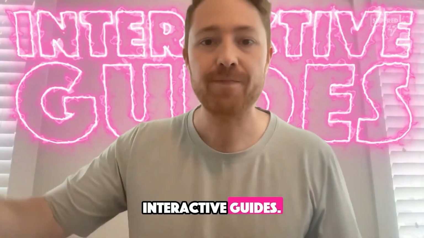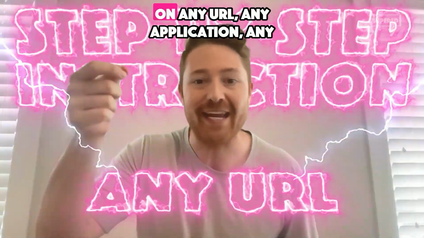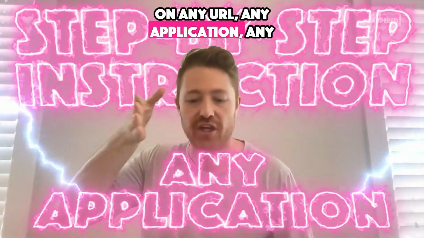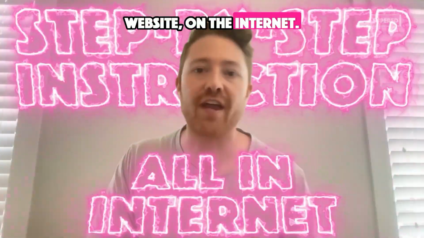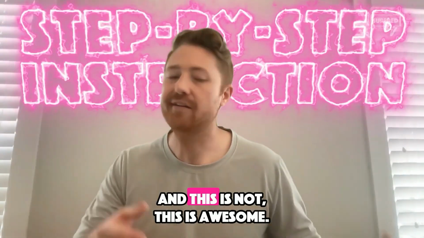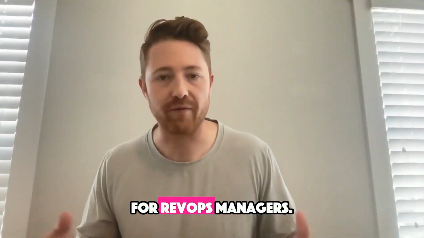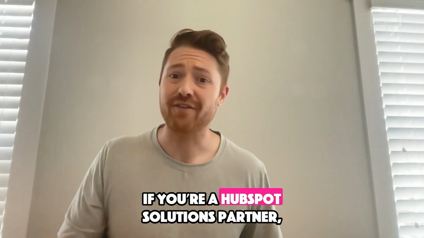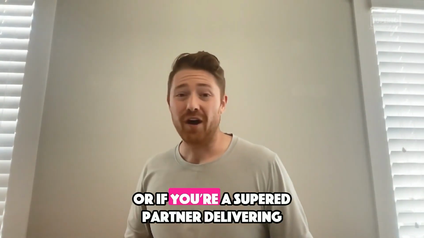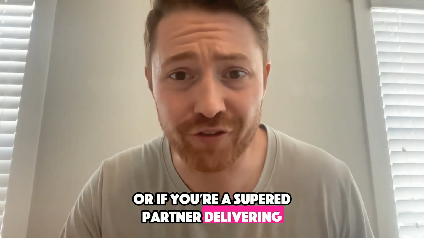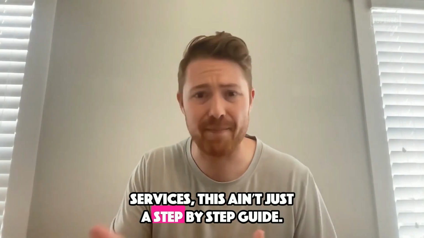Interactive guides, step-by-step instructions on any URL, any application, any website on the internet. You can now push. And this is awesome for RevOps managers. If you're a HubSpot Solutions partner, or if you're a super partner delivering services, this isn't just a step-by-step guide.